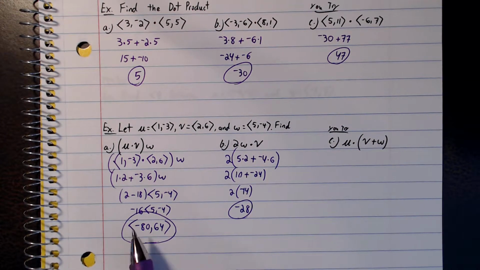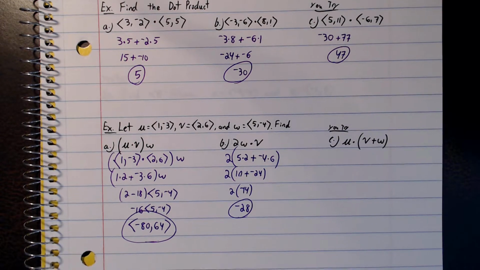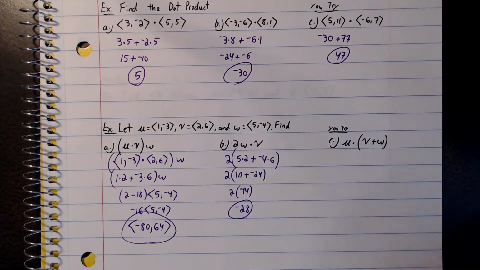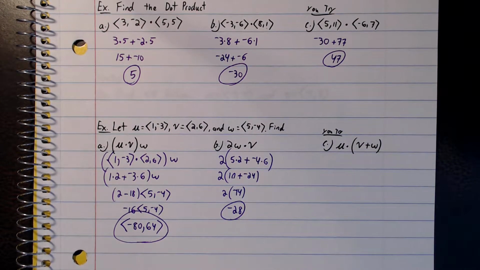Hey, that's kind of neat. Here we got a vector as a solution. Here we got a scalar. So it depends on what you're working with. You could get either one. You've got one for yourself to try. So pause the video and resume when you're ready to check your solution.